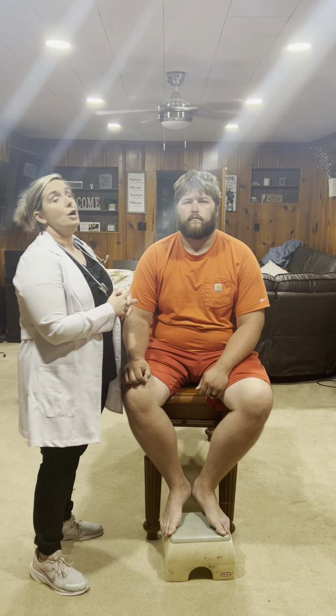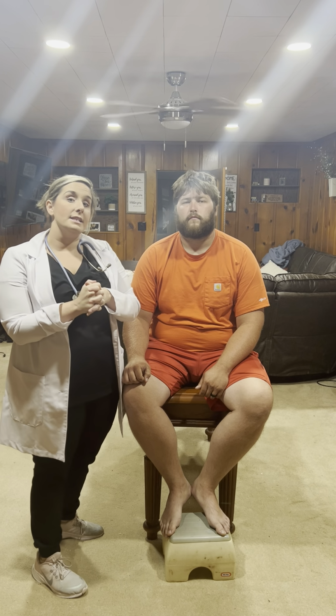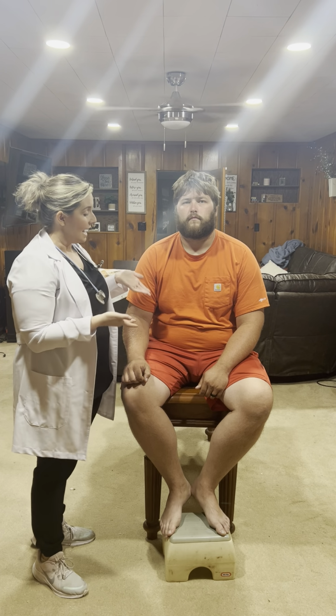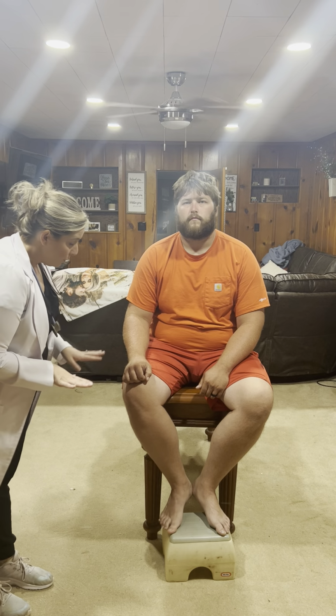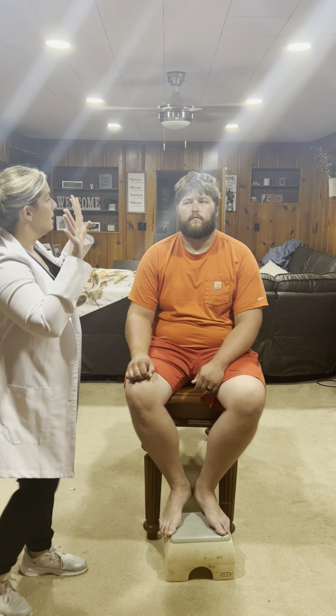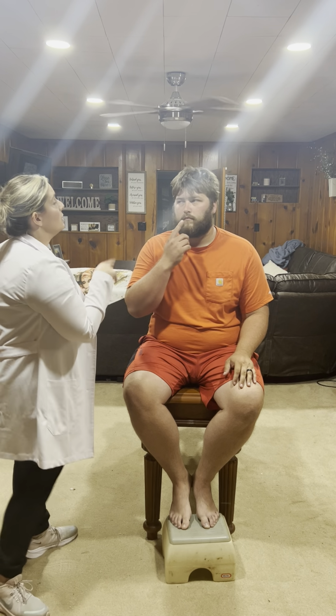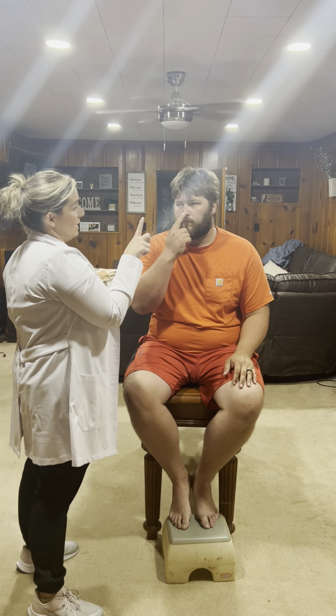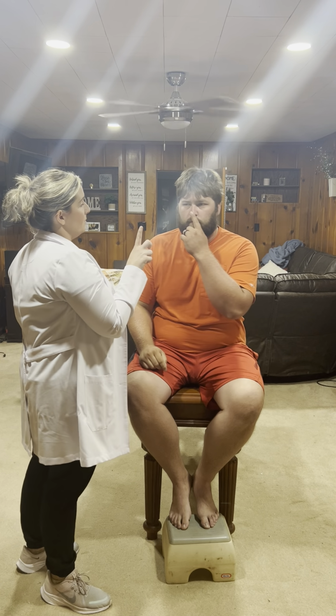Then I will be assessing cerebellar coordination movements, fast-moving movements. We're going to do finger opposition and touch each thumb with your finger. There we go. And then I will do the flip-flop test. And then we will do your finger to finger touch. Touch your nose and then touch my finger, and then with the other hand.